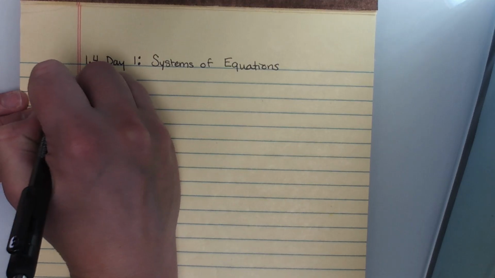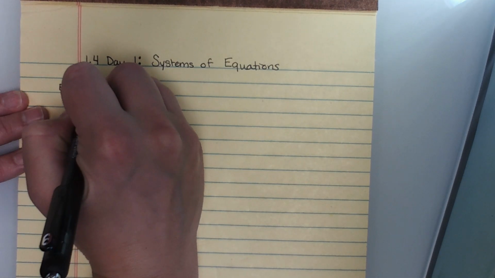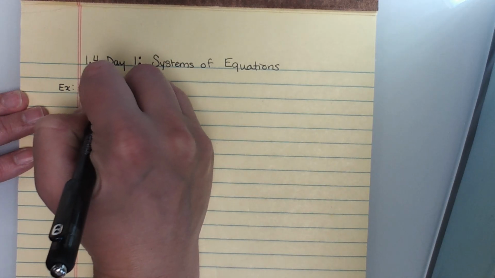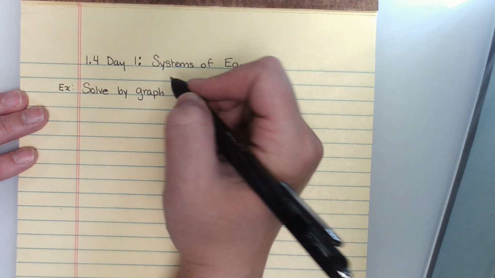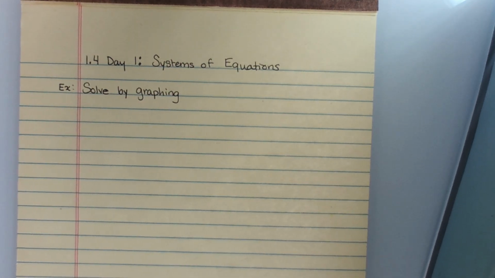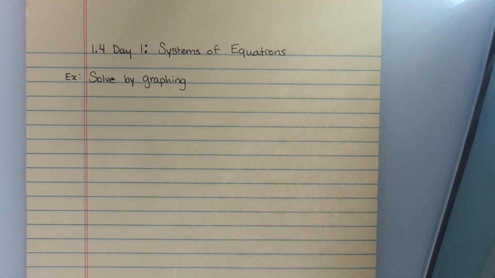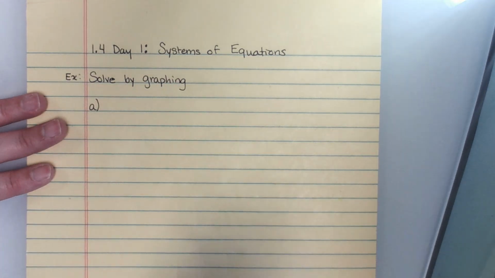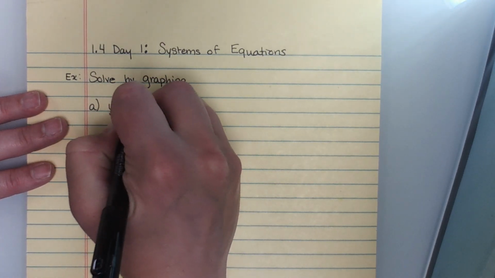systems of equations are when you have multiple equations that are using the same variables, and we are assuming that those two equations are working together, that the x in one matches the x in the other, the y in one matches the y in the other, or if it's different variables, the key thing is they match. And we could solve systems of equations a few different ways. One way is graphing.